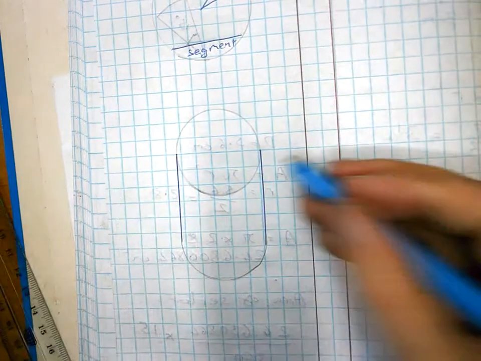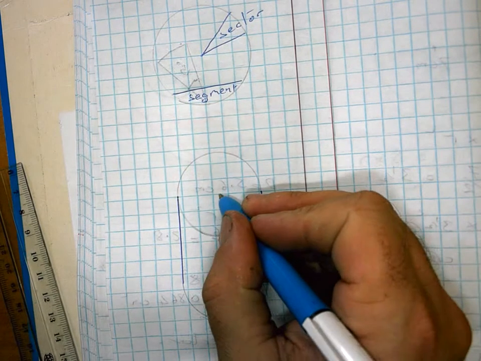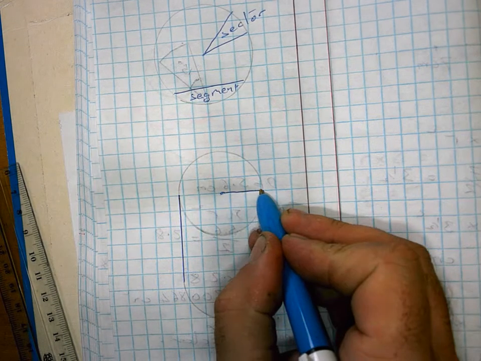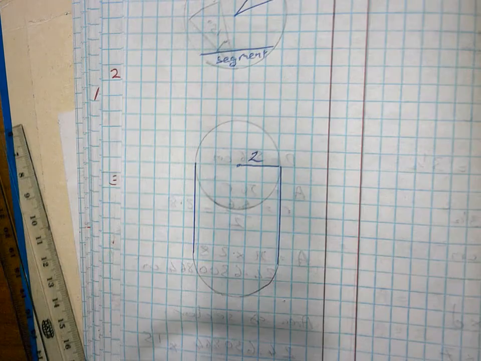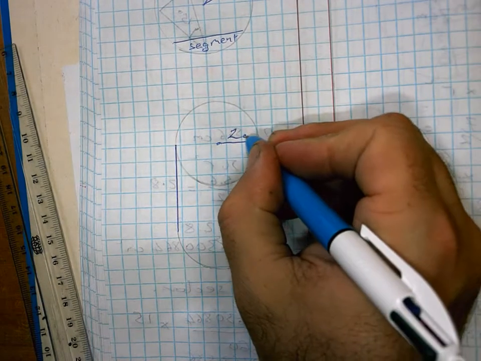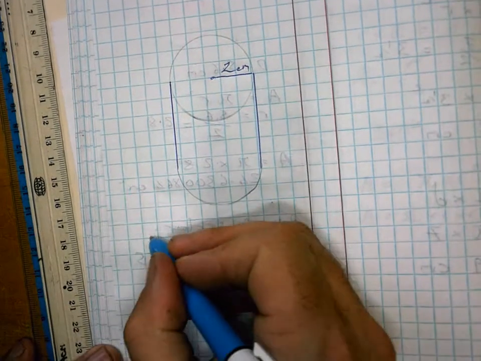Okay, so there's a cylinder. Now I take that radius there. Let's just say that radius is 2. Let's make the maths easy for ourselves. So that's 2 centimetres. So the first thing I'm going to do is work out the area of the top.